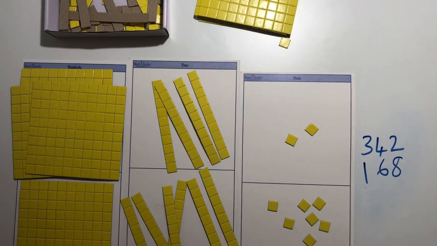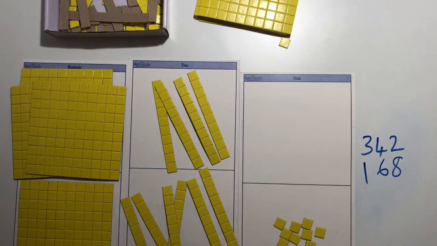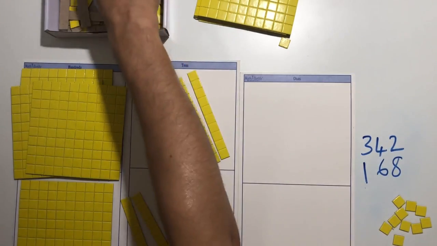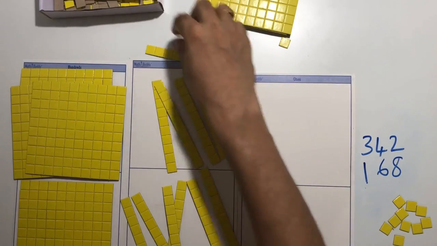And addition is putting things together. Let's bring all the ones together. Now once we bring the ones together, what do we need to do? We've got 10 ones here. And whenever we have 10 of the ones, we need to always exchange it for 1 tens. So let's give it away and get 1 tens in its place. And we'll place it in the tens place.